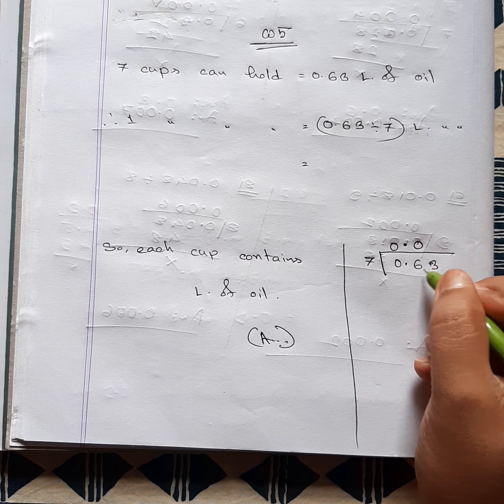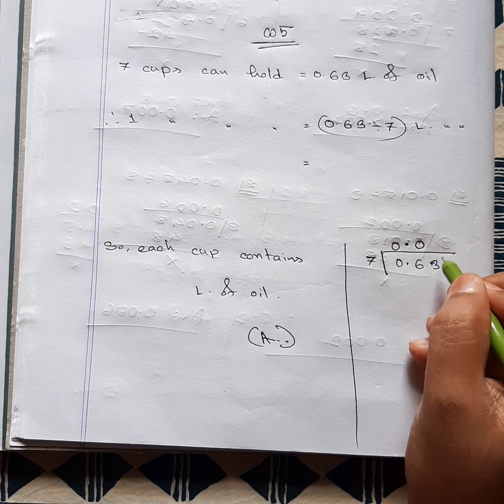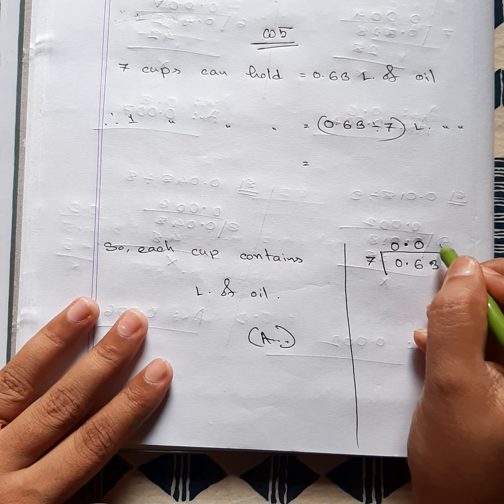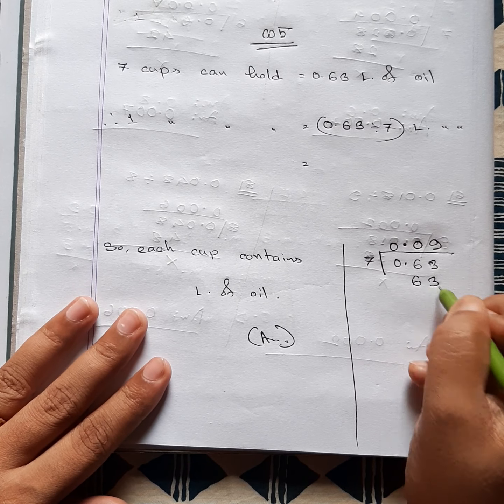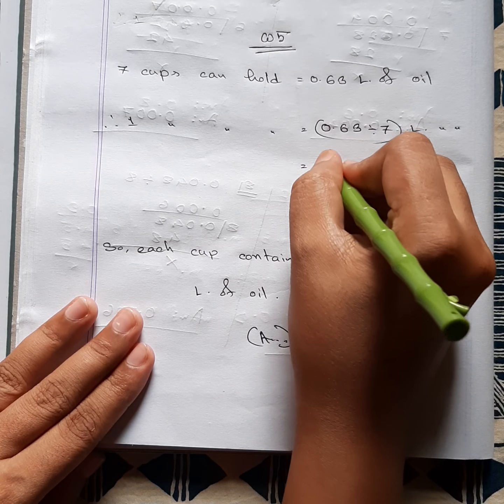No matter, so the number becomes 63. Now we can divide 63 by 7, which fits 9 times. Ta-da! Your maths is done. So the answer, yes, here.